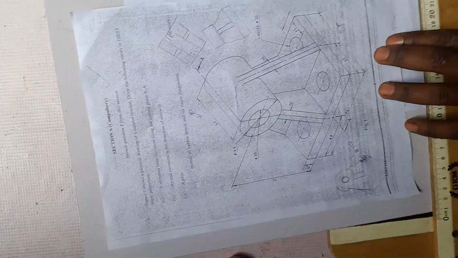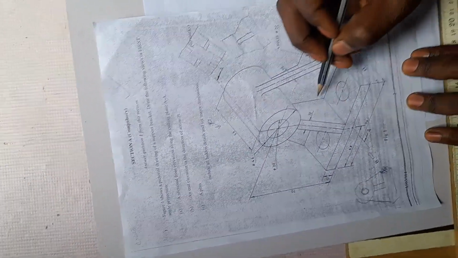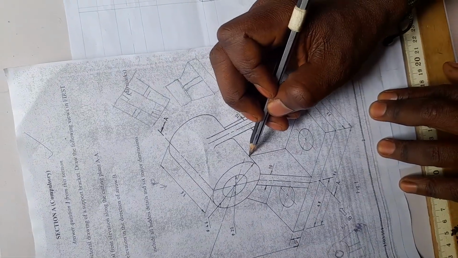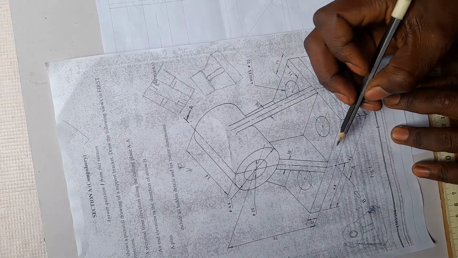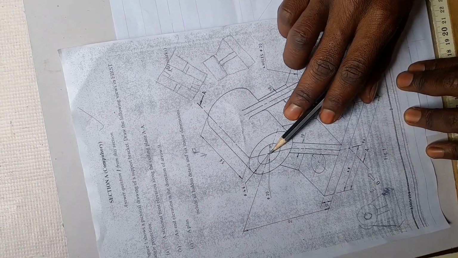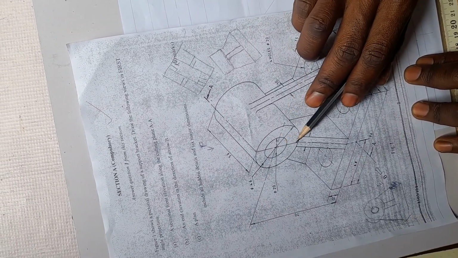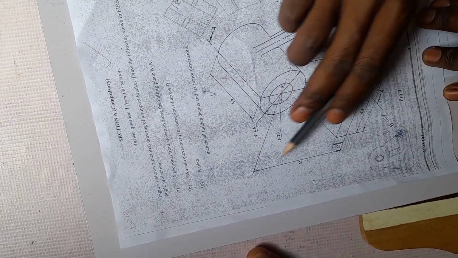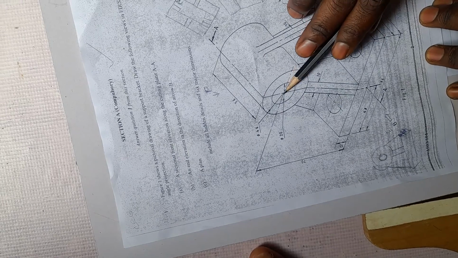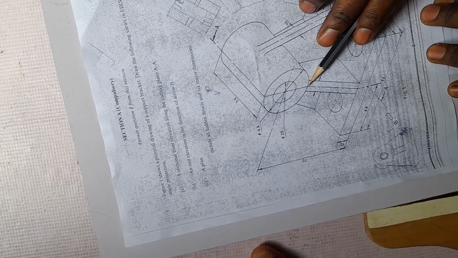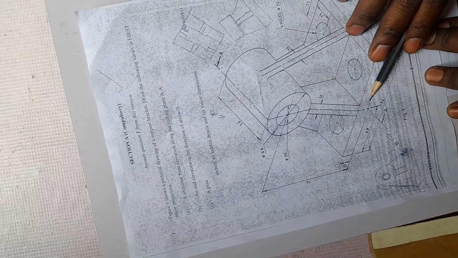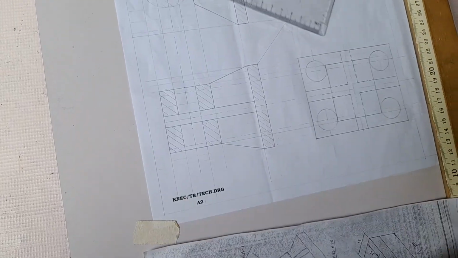Now, to get this dimension from here to the tangent of this cylinder, we'll subtract 23 from 70. 70 covers from the bottom to the center line. So we subtract from the center line down to the tangent of this circle to get the remaining dimension from the bottom.